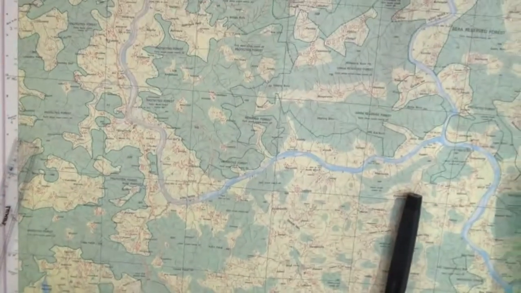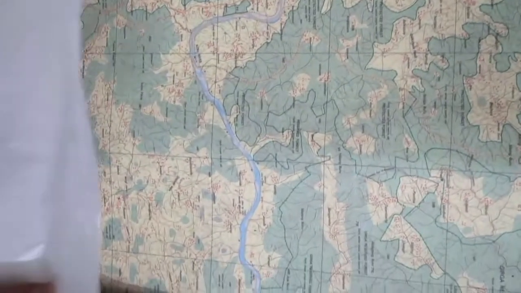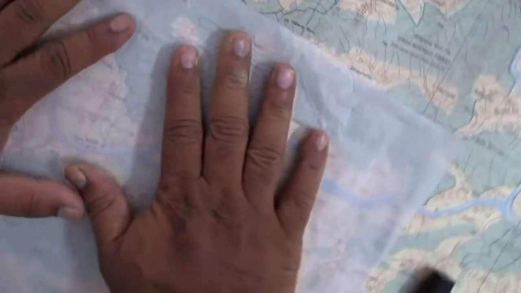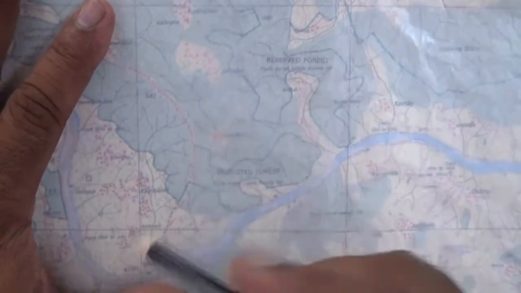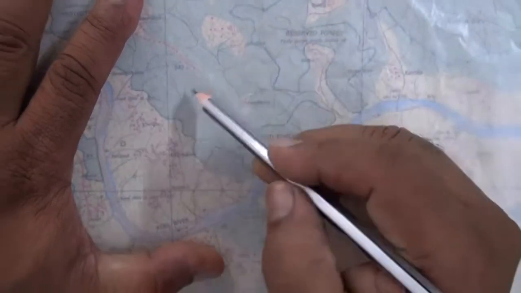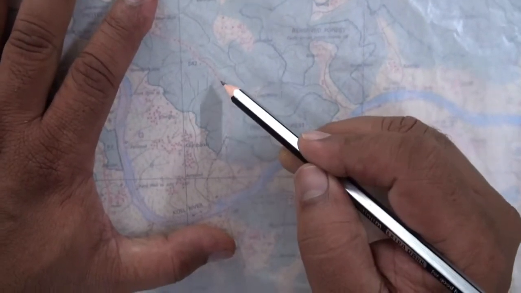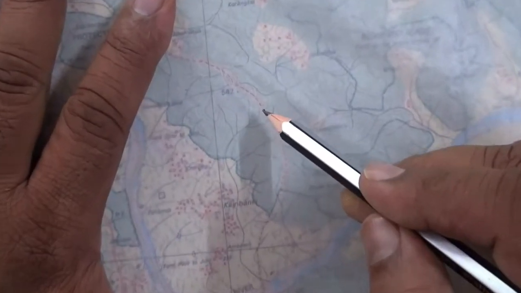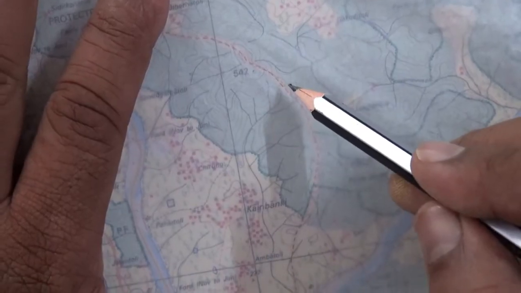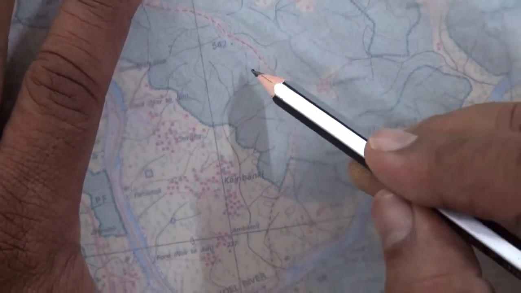What we'll do is we'll take a tracing paper and we will superimpose the tracing paper on this outlet and try to form a watershed area. See, this is the valley line from where water is coming, and if there is a valley, certainly there will be a ridge because water flows from ridge to valley.